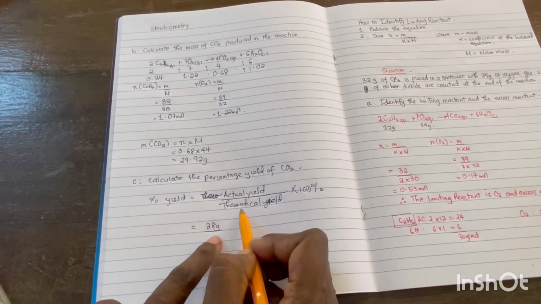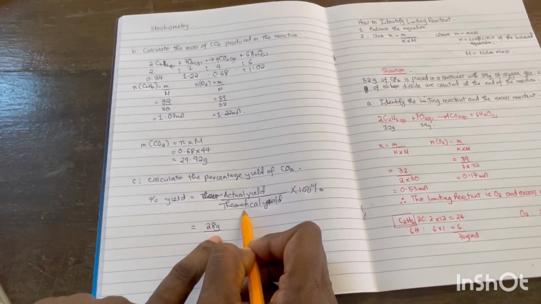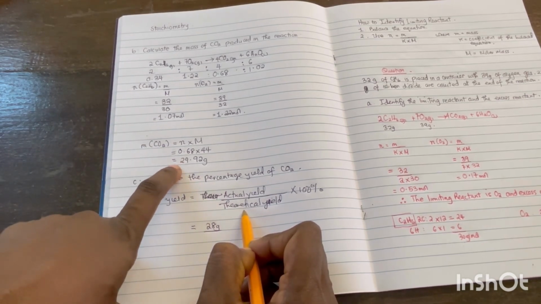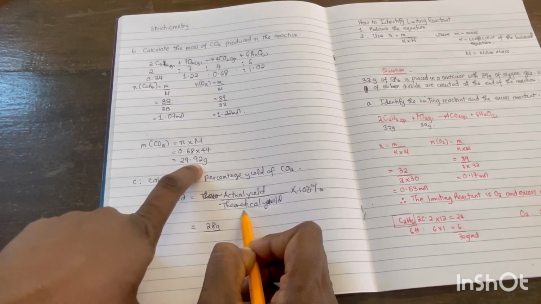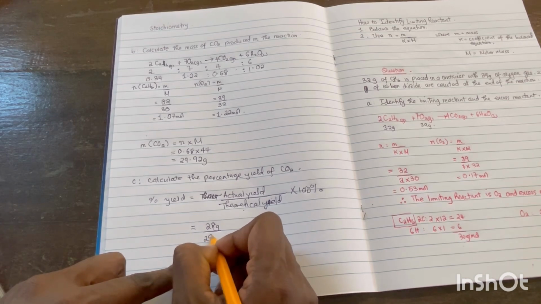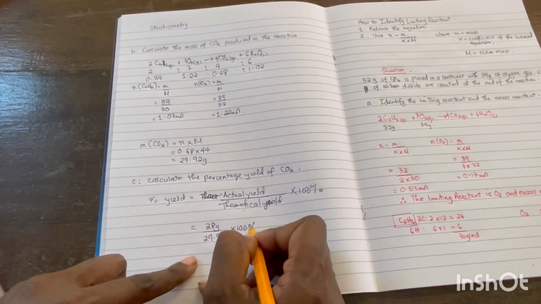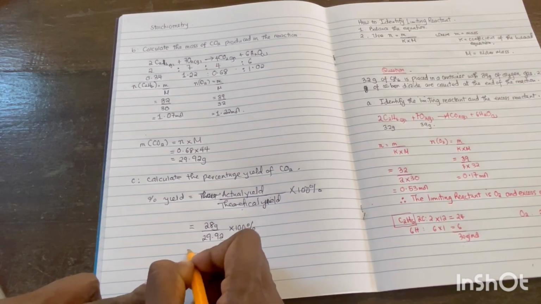Now your theoretical yield is the amount of mass that is being calculated, the theory part of it, theoretical. So that's 29.92 grams. So you times by 100%, get the answer.